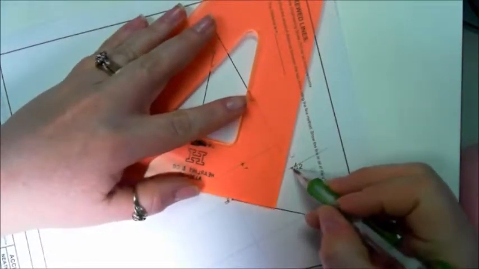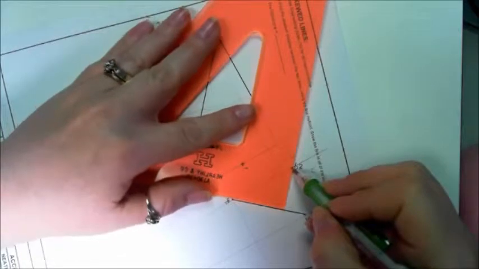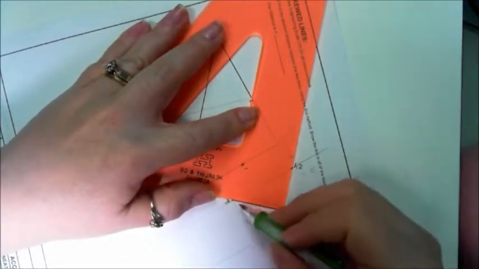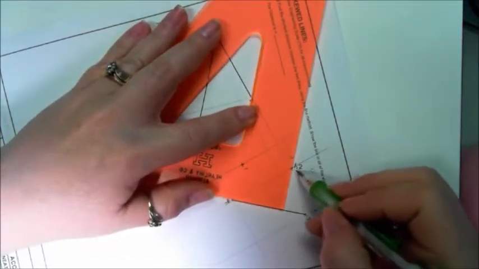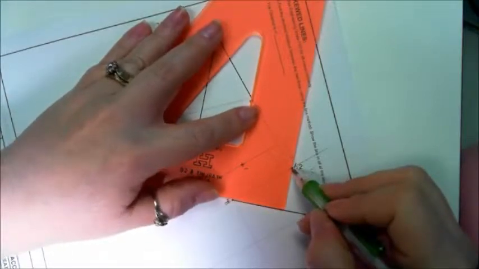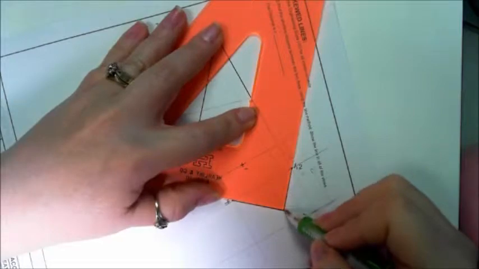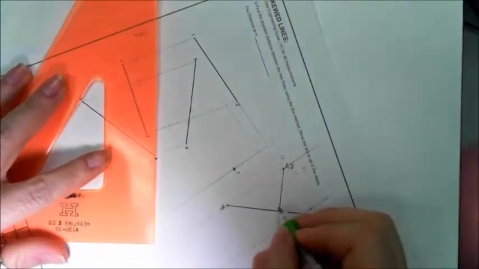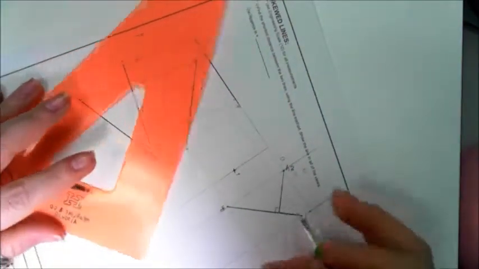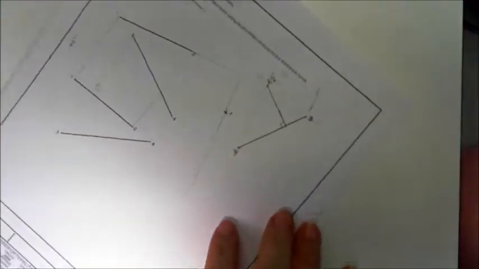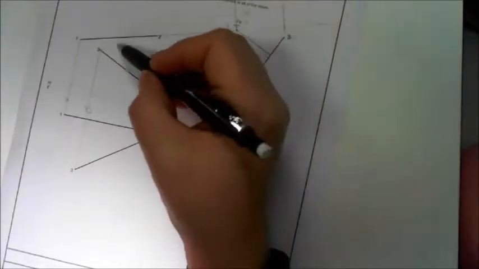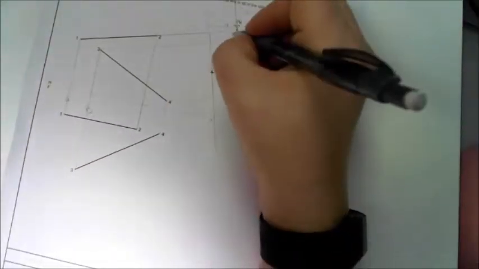Okay, so here's that point 1, 2. I take my triangle until I line this bottom straight edge up with that. That gives us our 90-degree angle. Now, believe it or not, to find and draw the shortest distance here, I'm actually going to label this just because it's easier for me.